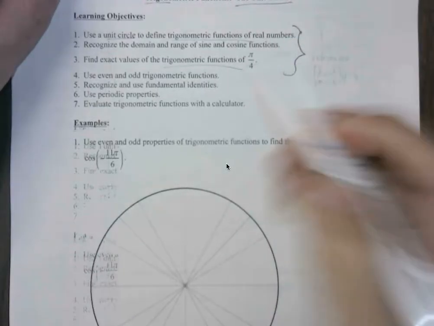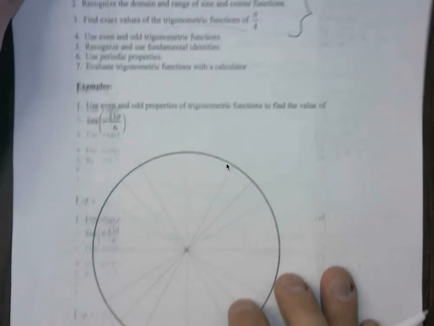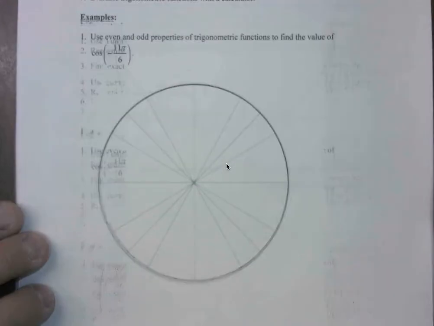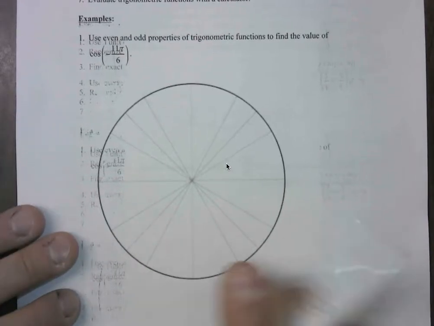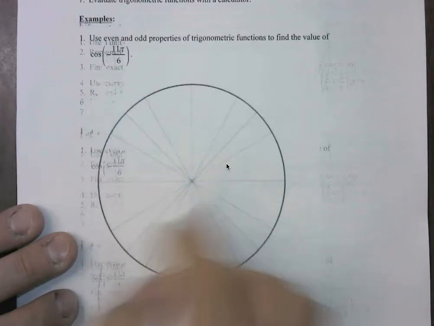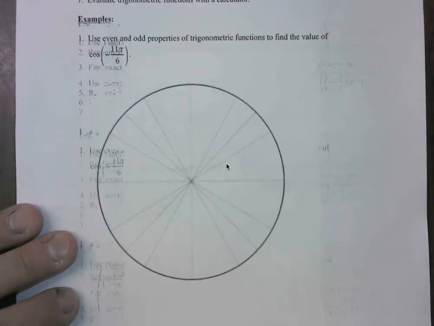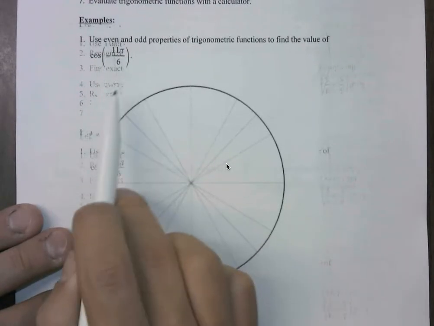So recall that if you get stuck, think about these, and the examples that we'll look at should show what's going on with them. So use even and odd properties, which we don't really use because we know how to graph this out on the unit circle. We saw that in the previous section. We'll be using that intel to find the value of cosine of negative 11 pi over 6.